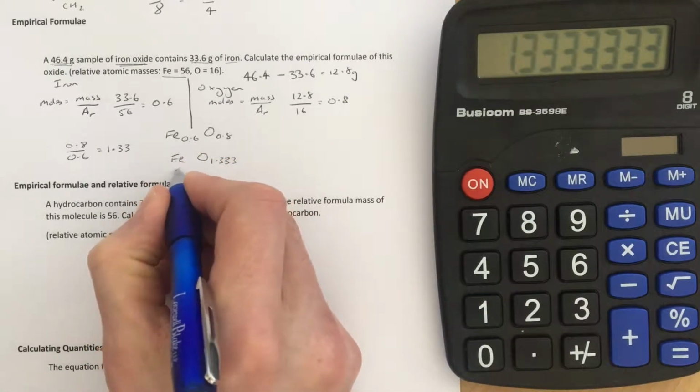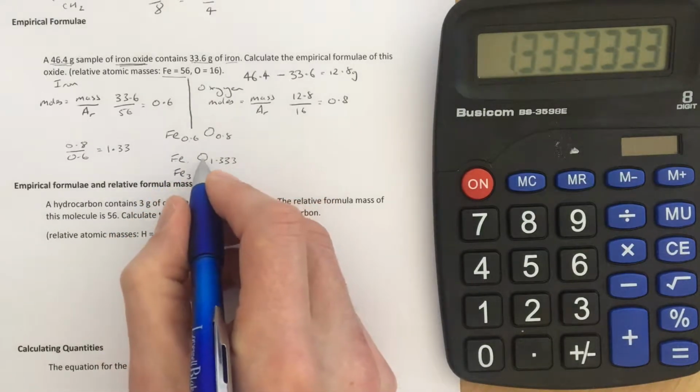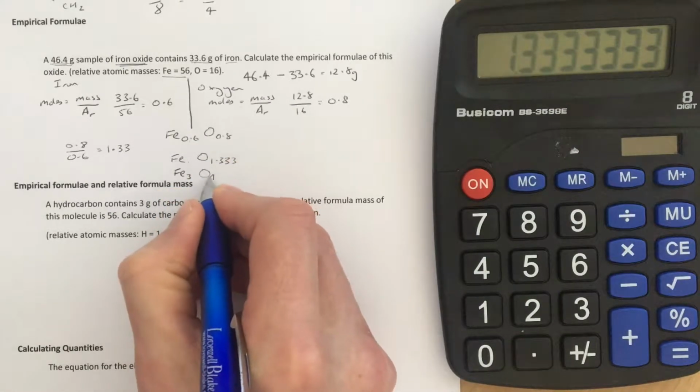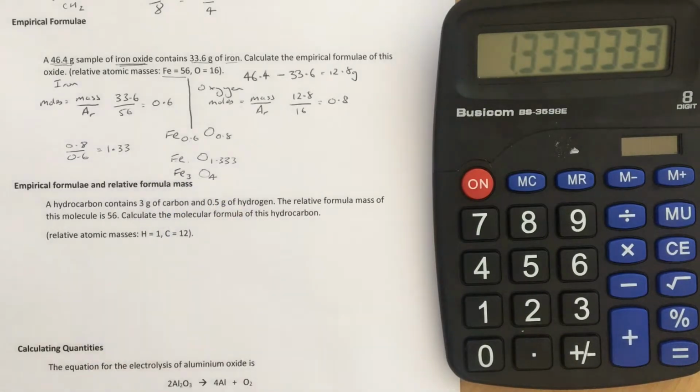So that's going to be Fe3. It was 1, we've now multiplied by 3, it's now 3. If we multiply that by 3, it becomes 4, Fe3O4. And that is the empirical formula of iron oxide in this question. And that's the answer we need.